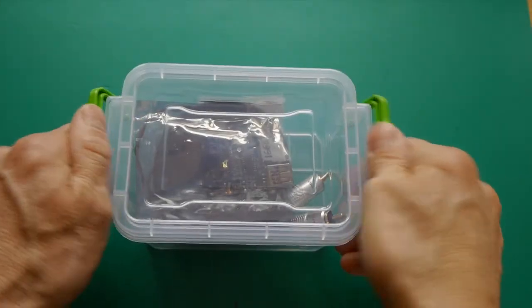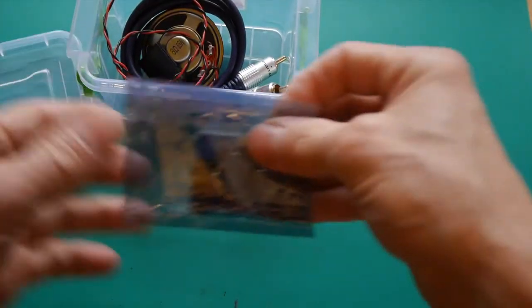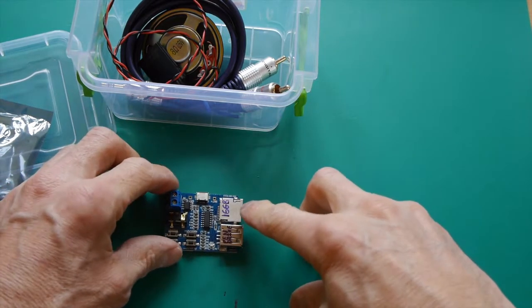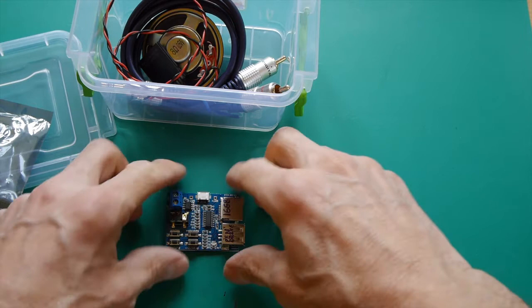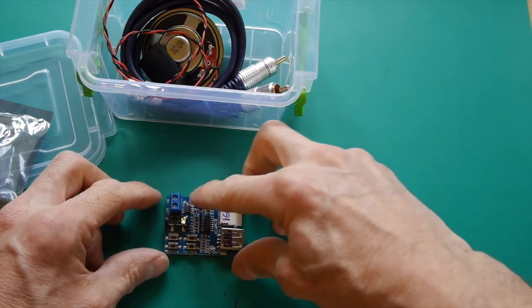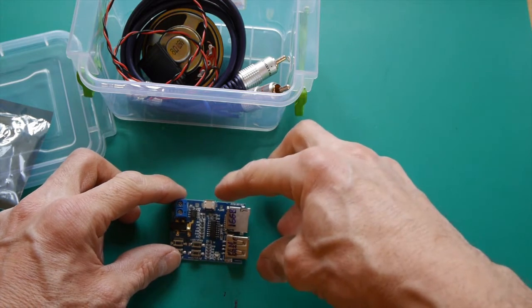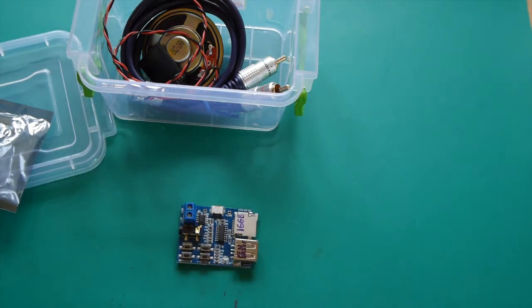Okay, so here's our little MP3 player. I tend to keep projects with all the bits together in these little boxes. It's quite handy so you don't lose anything. So we'll just pop it out, and there it is. I notice I've written 16 gigabytes on it, so that must be the biggest card that it can take. And the first thing I need to do is just very quickly solder on a couple of pins to connect the 5-volt power supply to it. There is an option to stick a USB in, but I think I prefer to power it off the lab power supply.